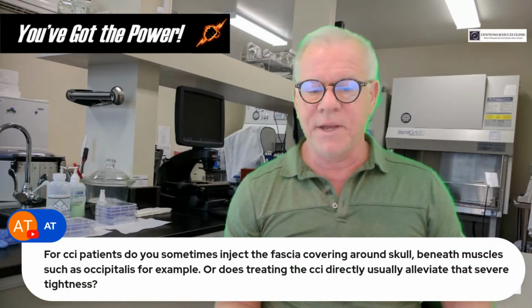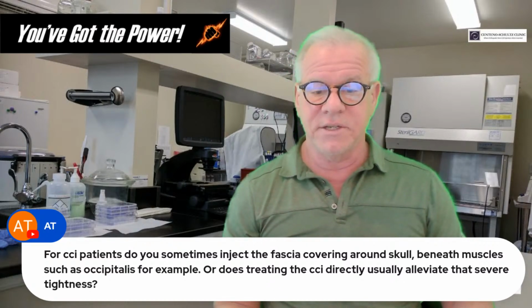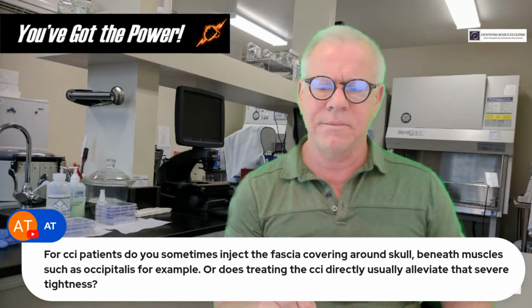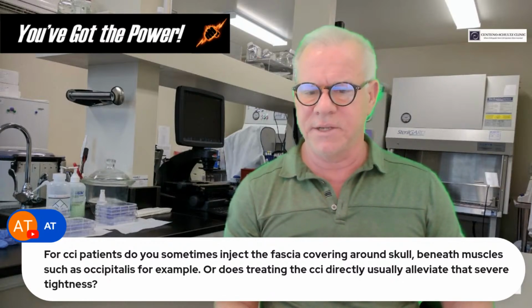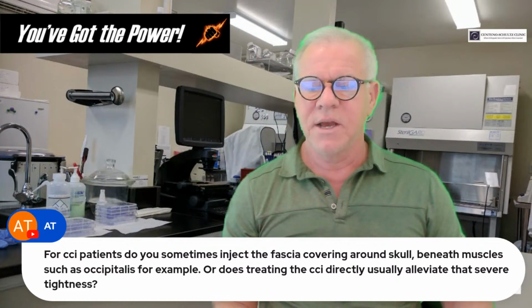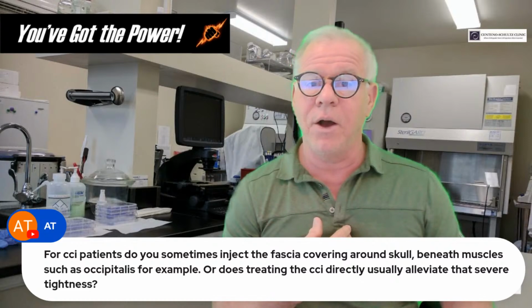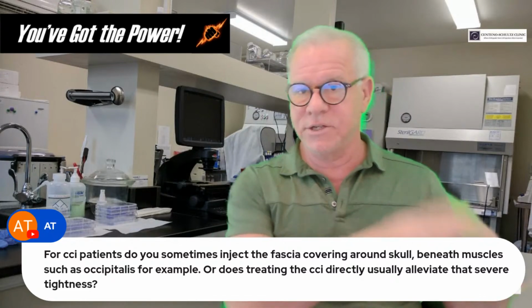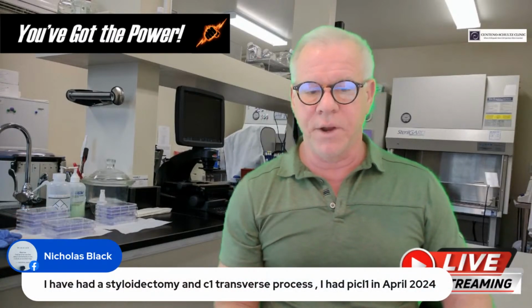AT: For CCI patients, do you sometimes inject the fascia covering around the skull beneath muscles such as the occipital? Well, I'm not sure which muscle you were referring to there. There isn't an occipitalis muscle. Or does treating the CCI directly usually alleviate the severe tightness? I usually do both, depending on the patient's exam. So again, quite a bit is driven by history, imaging, exam. Those are the three things that have to line up in order to pick a target.